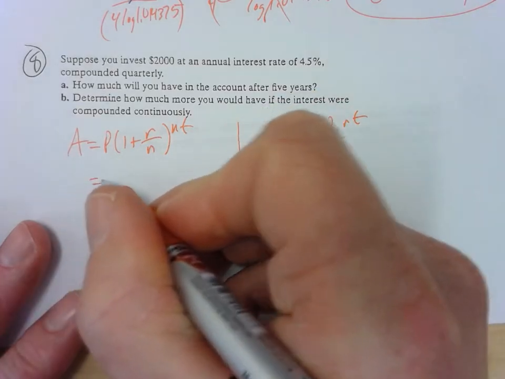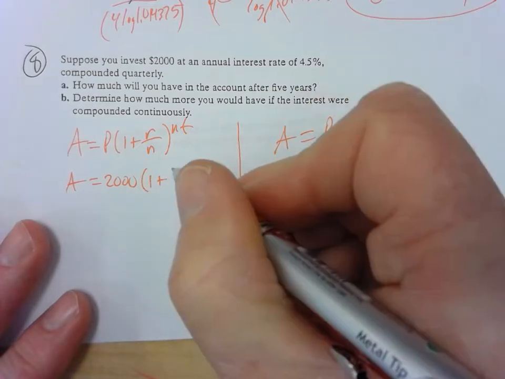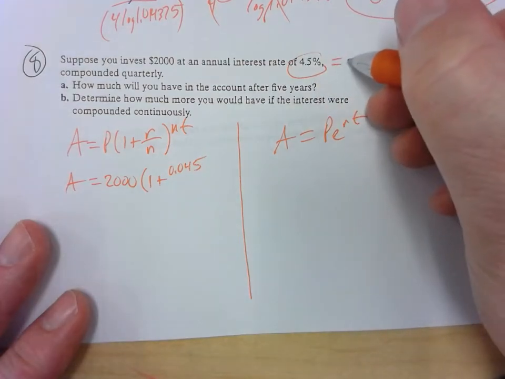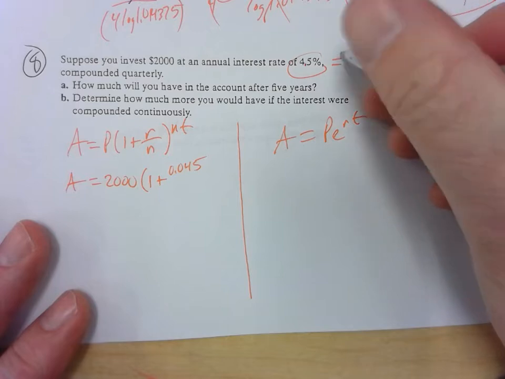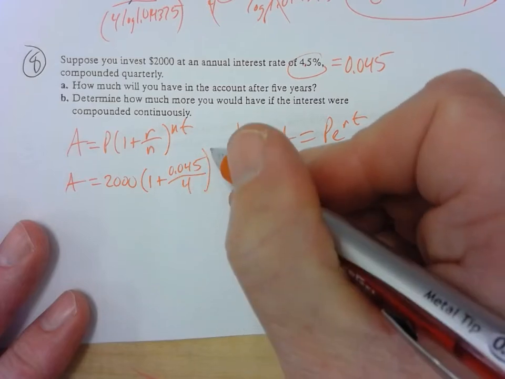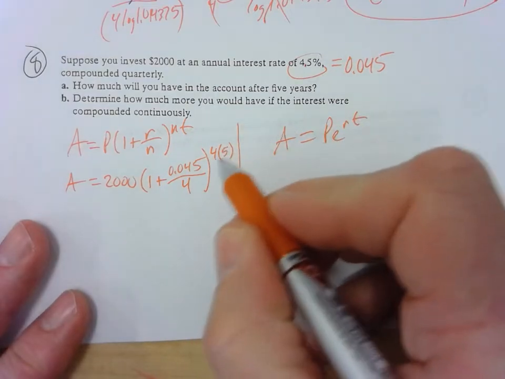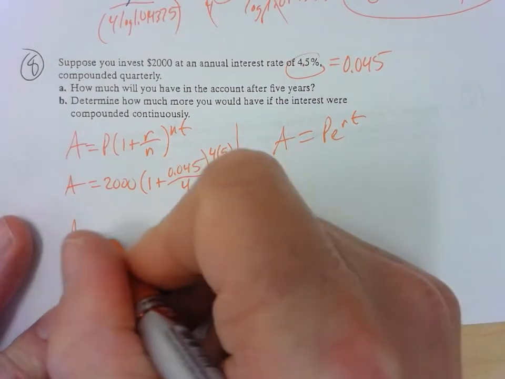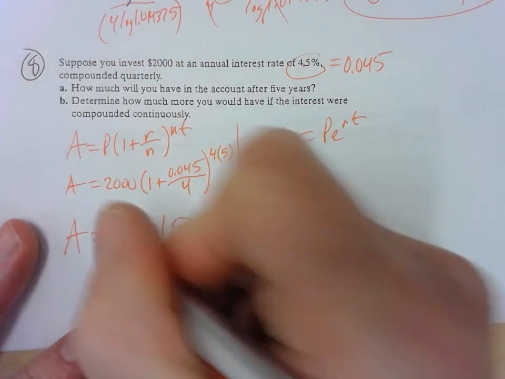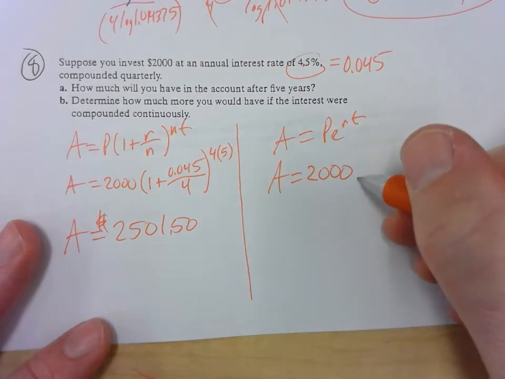So it's $2,000. And we just want to know a final amount. 1 plus interest rate 0.045. That's a decimal percent. So as a decimal, it's 0.045 divided by quarterly, 4, to the 4, and then times, how many years is it? 5 years. So again, I would change that to 20. Type this into the calculator, and you get $2,501.50. Okay, now the other account would be the same amount of starting money, $2,000, and e is the Euler number, 0.045 interest rate, and then time is 5.